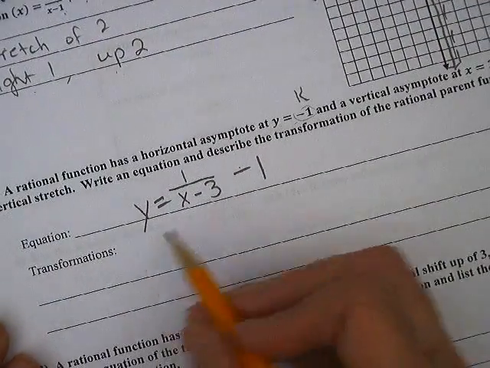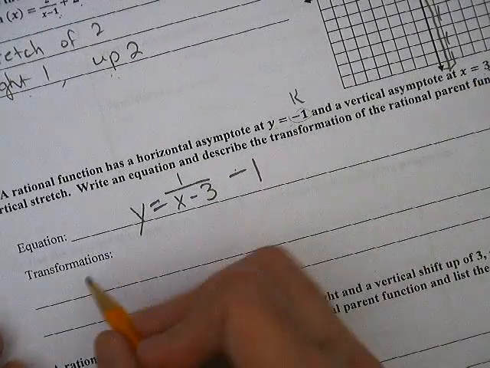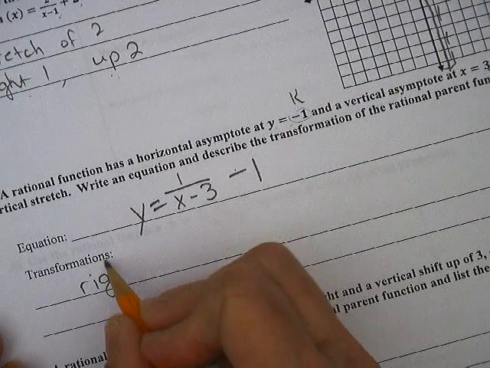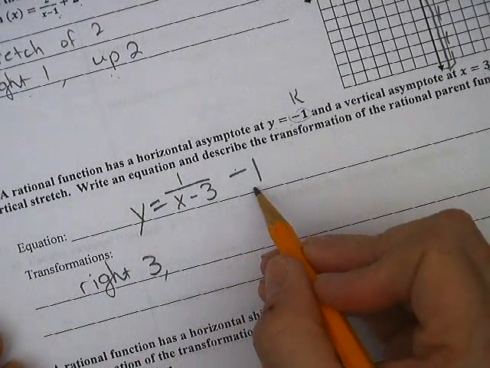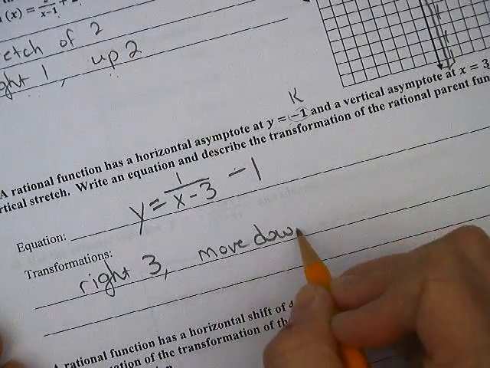The transformations that happened: at x equal to 3, that moved it right 3, and the -1 for k moved it down 1.